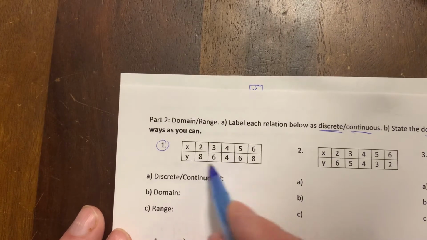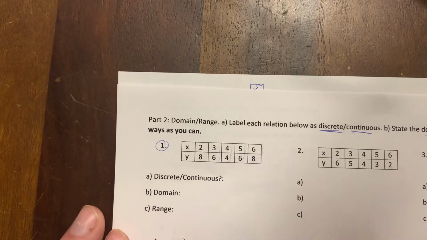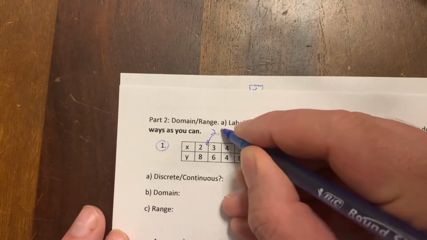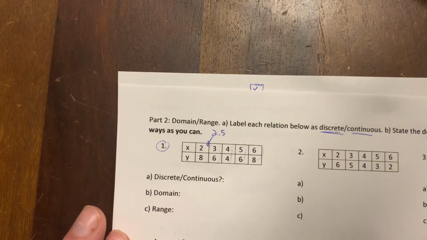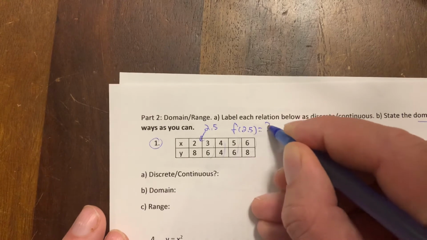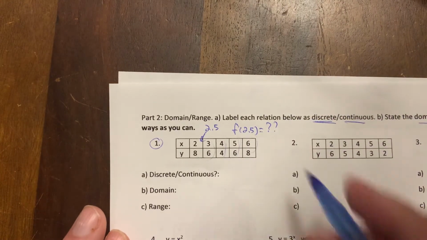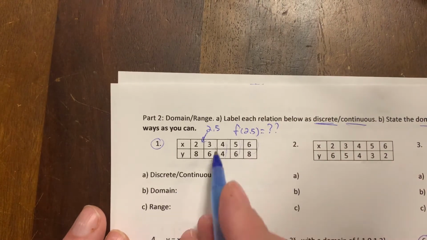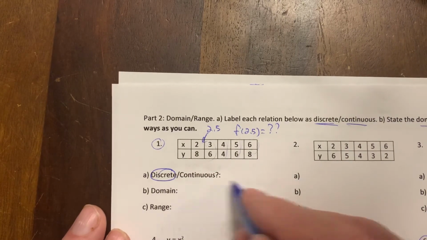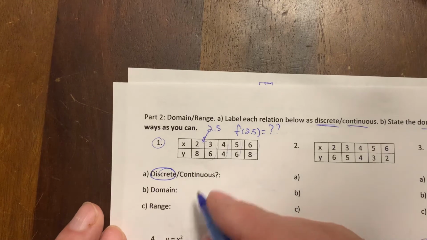This is all we have for this function, and since this is all we have, there are only individual points. There is no x value at 2.5 that we can tell the y value of. Like, what is the y value at 2.5? I don't know, and it's not mentioned here. Because it's not mentioned and it's not defined, all the in-between values aren't defined. This is discrete. I'm just going to circle it.